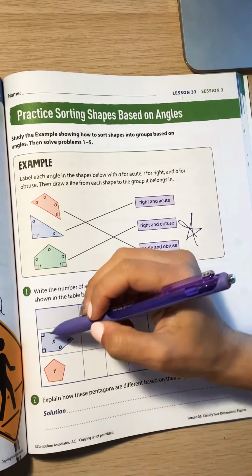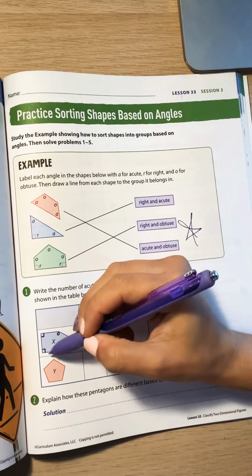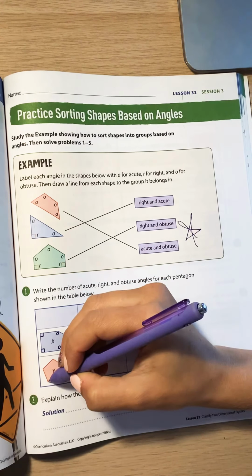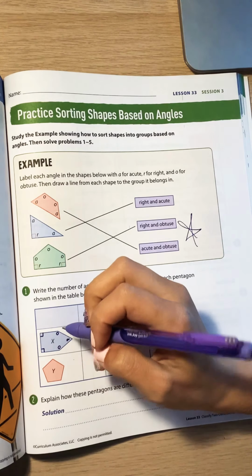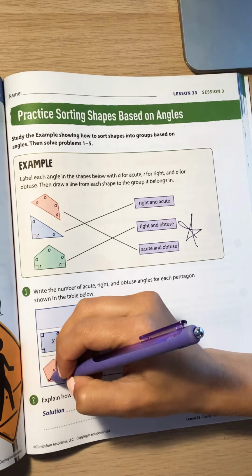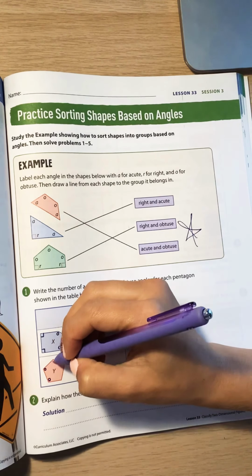And then this one, since all the sides are even, it's not like a weird sideways house shape or like an arrow like that one. All of these are the exact same angle. Like if you were to measure it with a protractor, they would all be exactly the same. They are all obtuse angles.